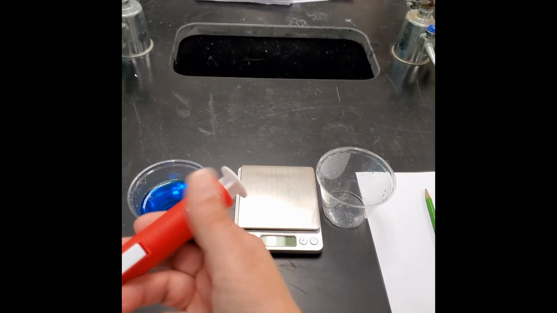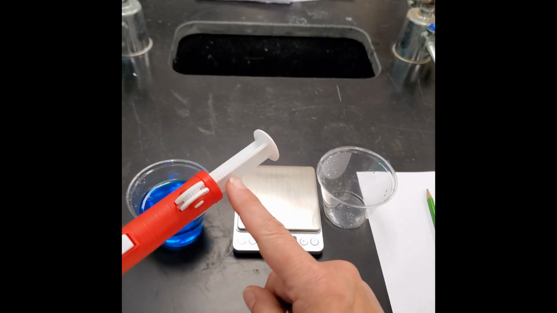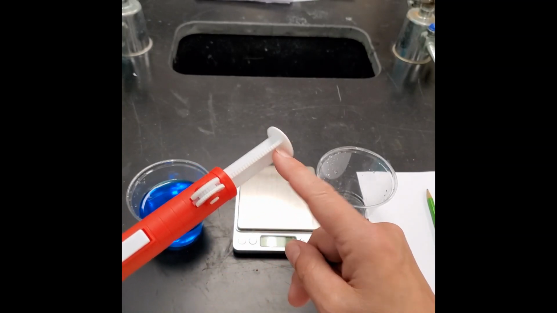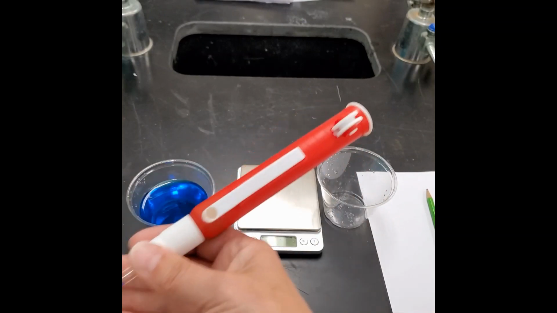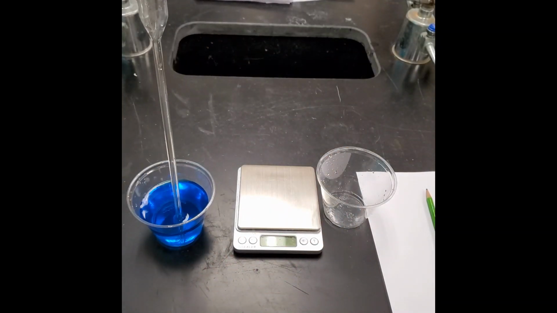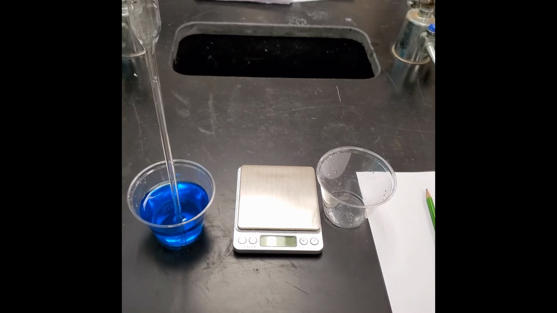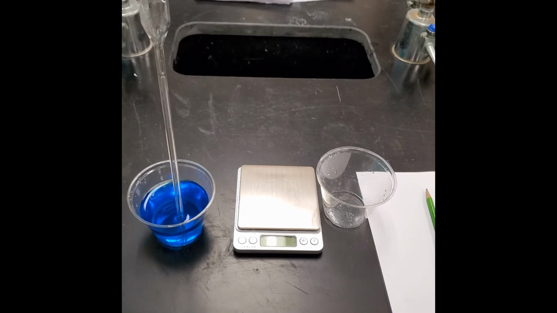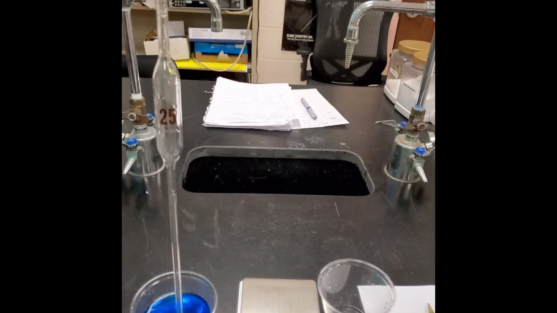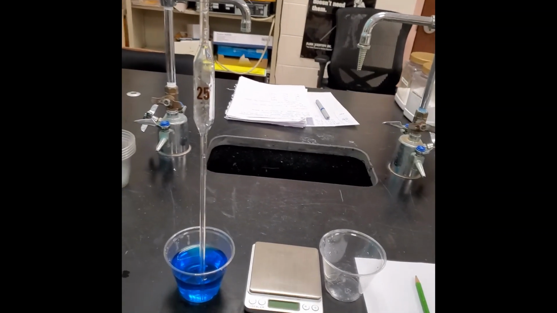Now we have a lever that you're going to turn down. This is going to rise, and as this rises, it is going to pull the liquid up into the pipette. Or the burette, excuse me. No, pipette, I'm sorry. Boy, end of the day. So you put it into the solution. Let me see if I can turn this up a little bit and maybe move it back.